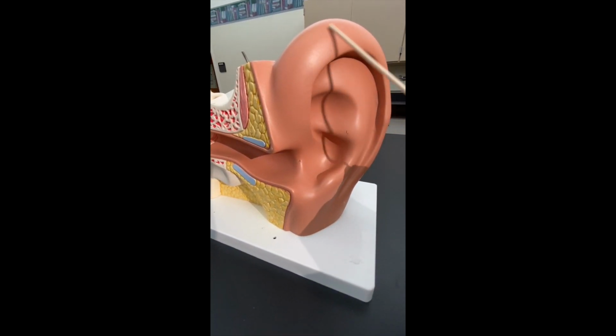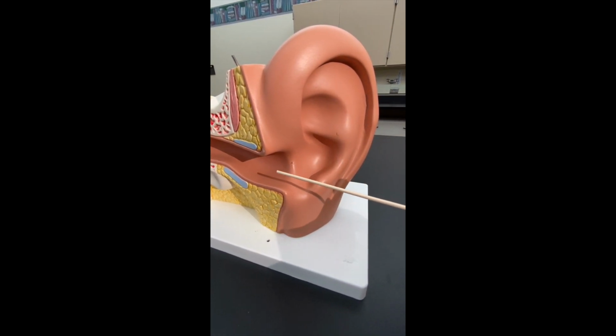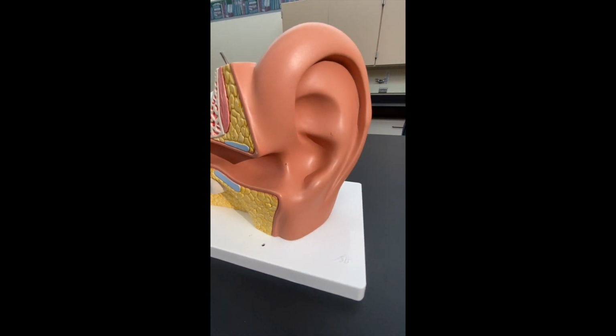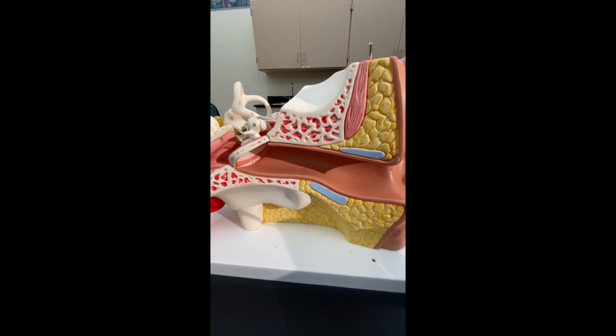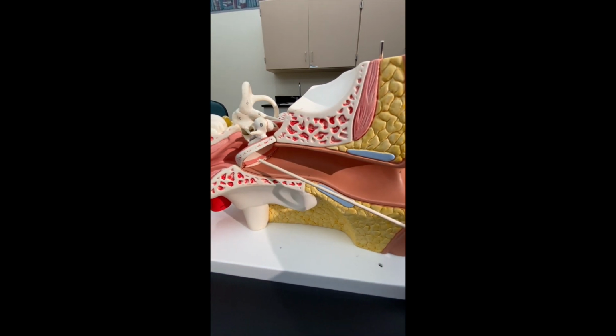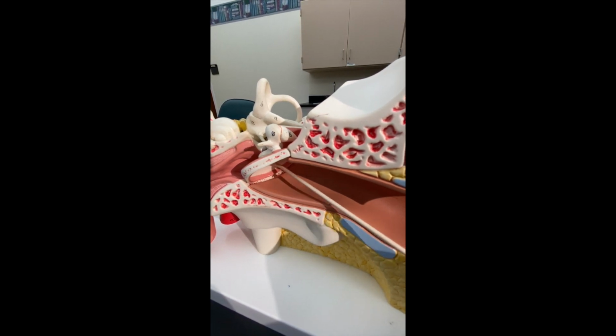you can see again, this funnel-shaped structure is called the auricle or the pinna, and it funnels the sound waves into what's called the external auditory canal, or you could say external auditory meatus. Do not say tube here. The tube is a different structure, so if you say tube, understand that that will be marked wrong on the practical. So the external auditory canal or meatus will end at this structure here, known as the tympanic membrane.